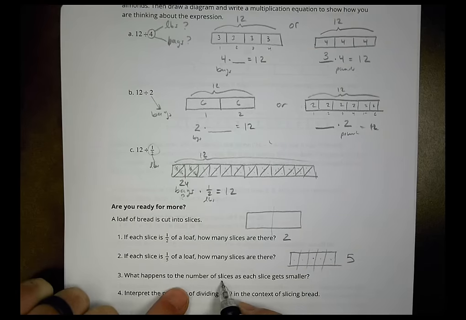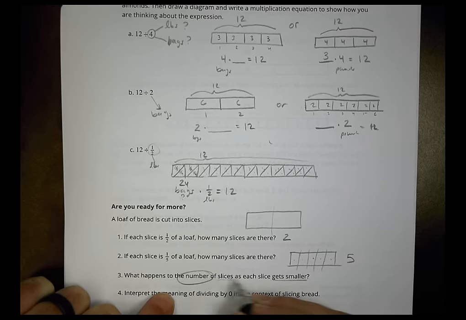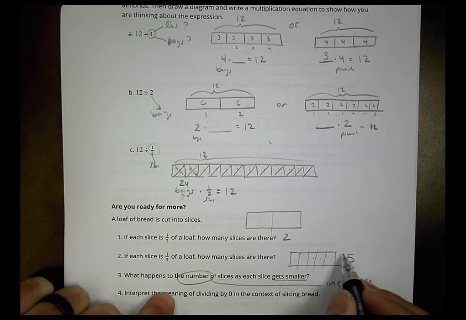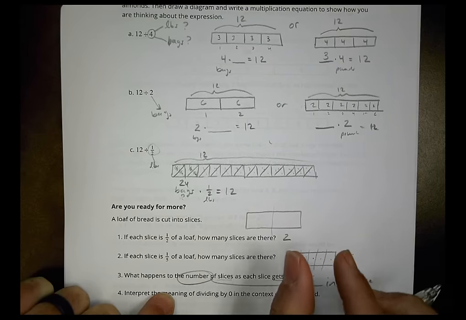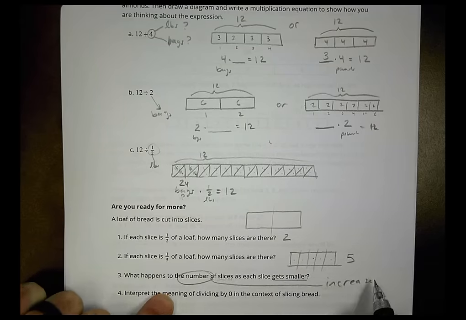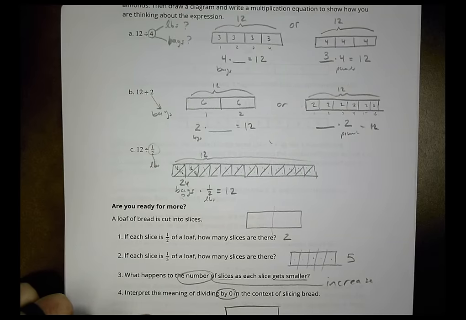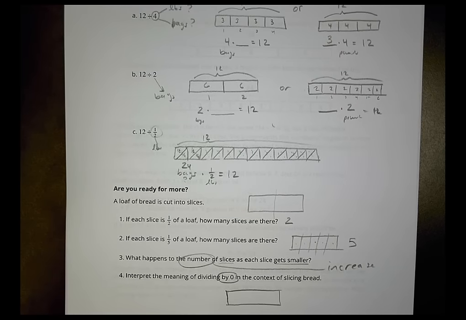What happens to the number of slices as each slice gets smaller? Well, the number of slices is going to increase, right? The more slices we make, as the slices get smaller, we end up with more slices. It increases. Interpret the meaning of dividing by 0 in the context of slicing bread. So if we have our bread and we cut it into 0 slices, what does that mean? It doesn't mean anything. It's just a loaf of bread. So that's actually the idea there, is that dividing by 0 just doesn't make any sense at all.